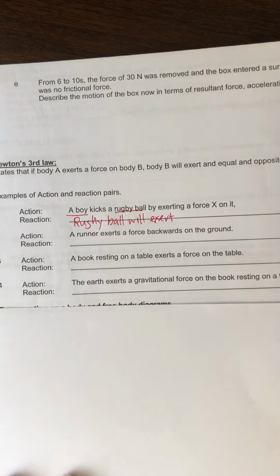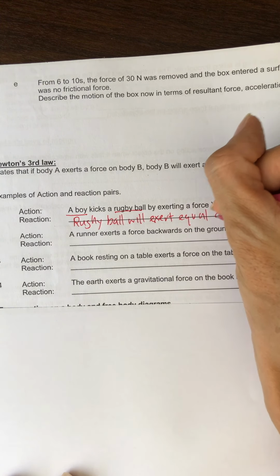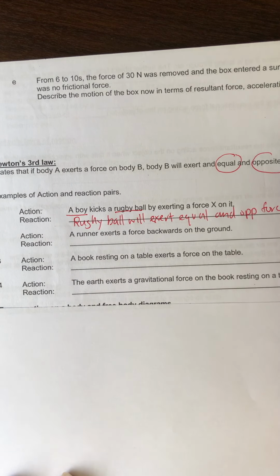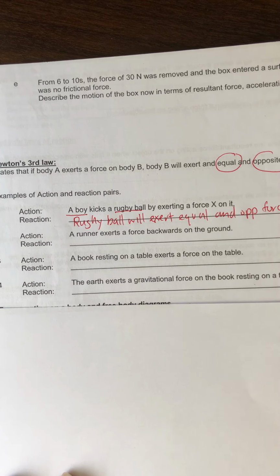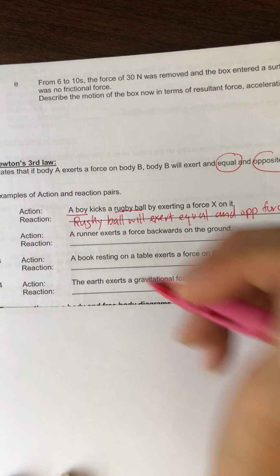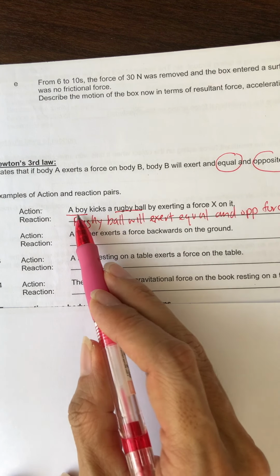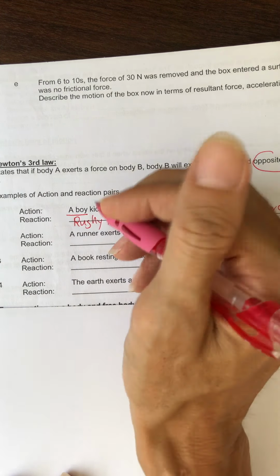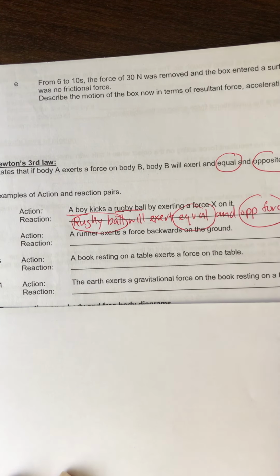Exert what kind of force? Keyword: equal and opposite force. Equal and opposite force back on the boy. To be more accurate, the boy's foot is the one that's exerting the force on the ball. So you need to first of all identify the two objects, boy and rugby ball. Rugby ball must be your answer, boy must be your answer, and then use the words which we find in Newton's third law, equal and opposite force. So it's as simple as that.